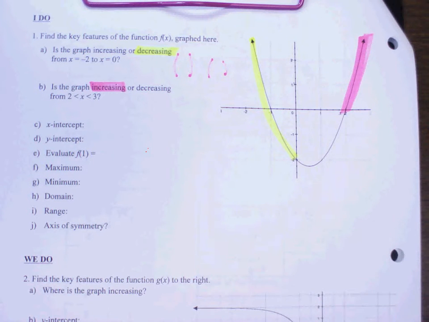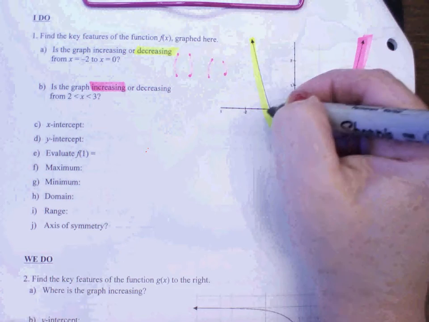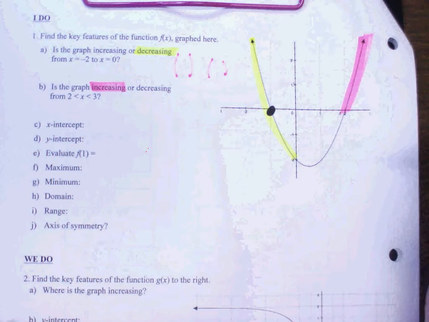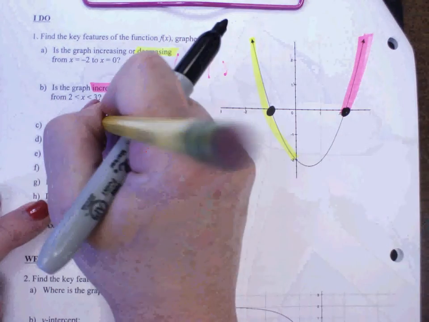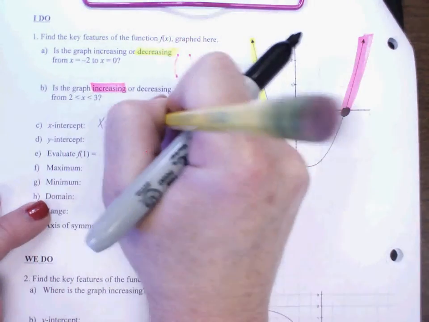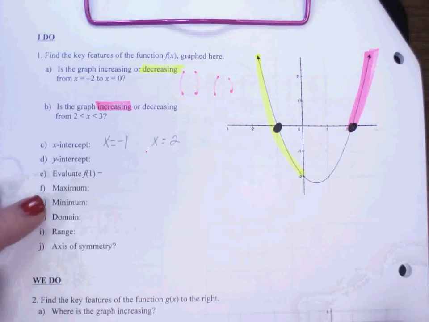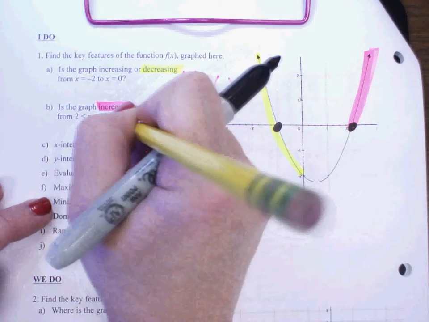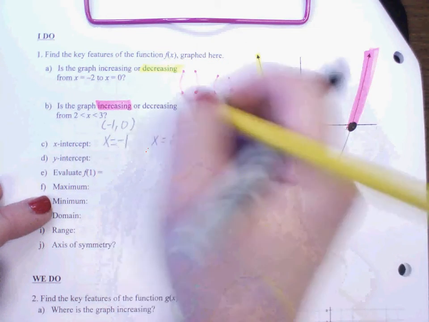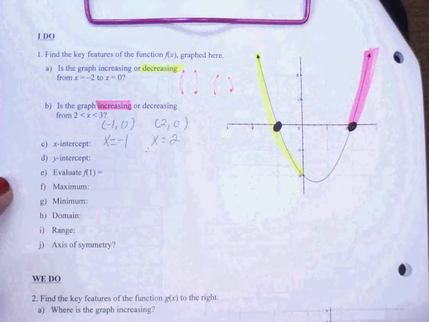All right. So what are my x-intercepts? -1. So -1. And what's the other one? 2. Very good. So x equals -1 and x equals 2. You can write it as ordered pairs as well, right? What is the ordered pair for that one? -1 and 0. And what is the ordered pair for that one? 2 and 0.